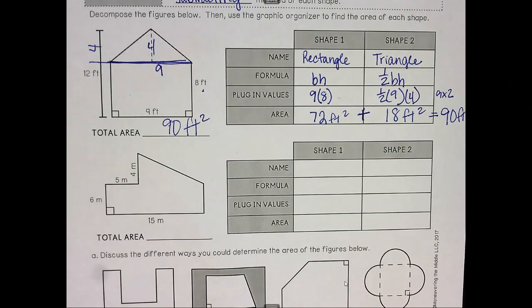Yes. I rewrote it. All right. 1, 2. All right.